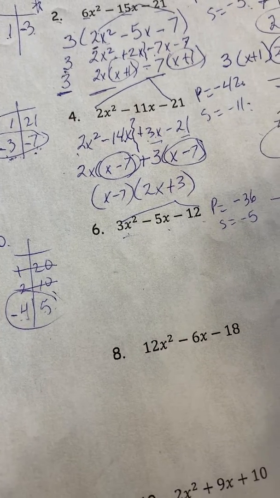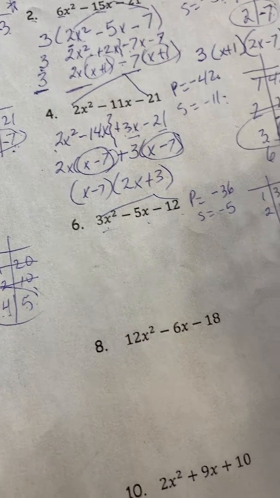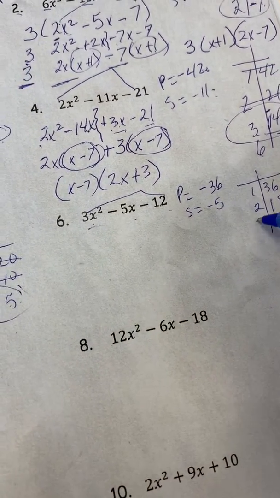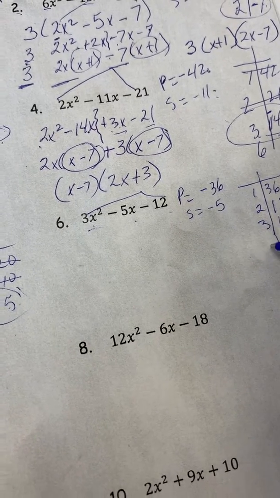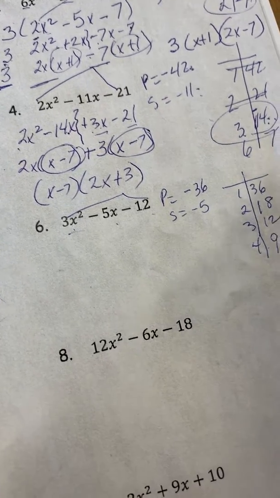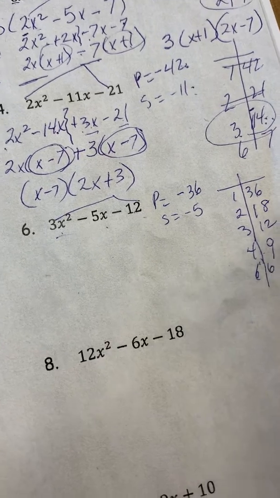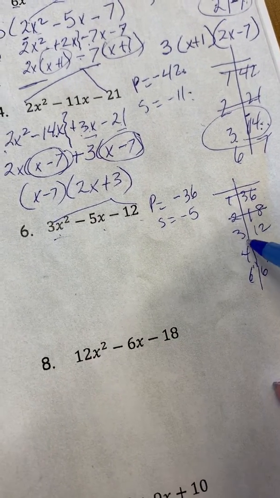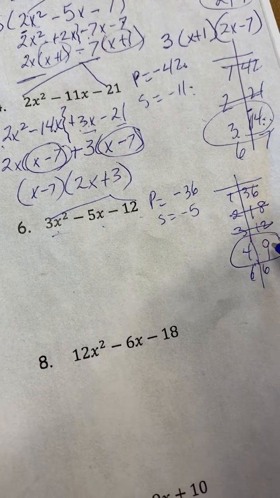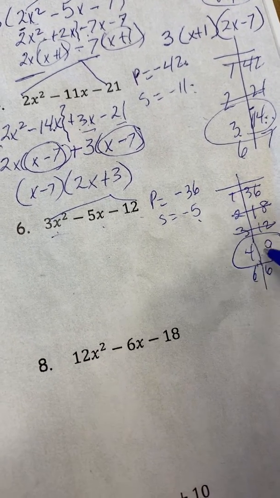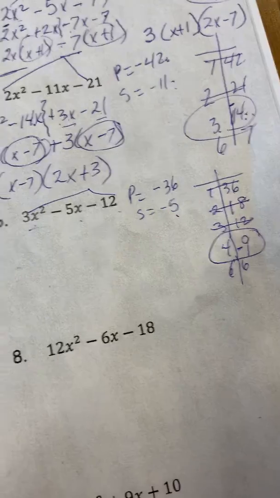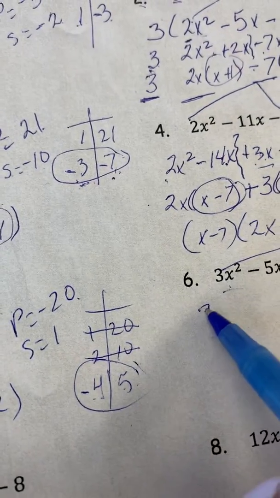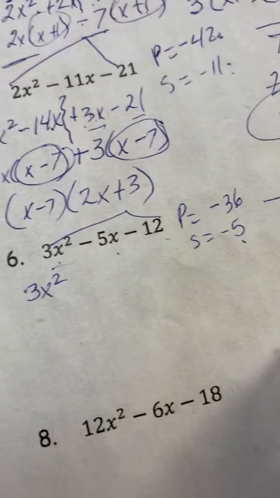Factors of 36: 1 and 36, 2 and 18, 3 goes in there 12 times, 4 goes in there 9 times, and then 6 and 6. 1 and 36 I can't get negative 5 out of, 2 and 18 won't work, 3 and 12, 4 and 9 though, bingo. Okay, and it has to add up to negative 5, so I'll make the larger factor the negative. I'm going to come back over here, and I want to put the 9 with my 3.